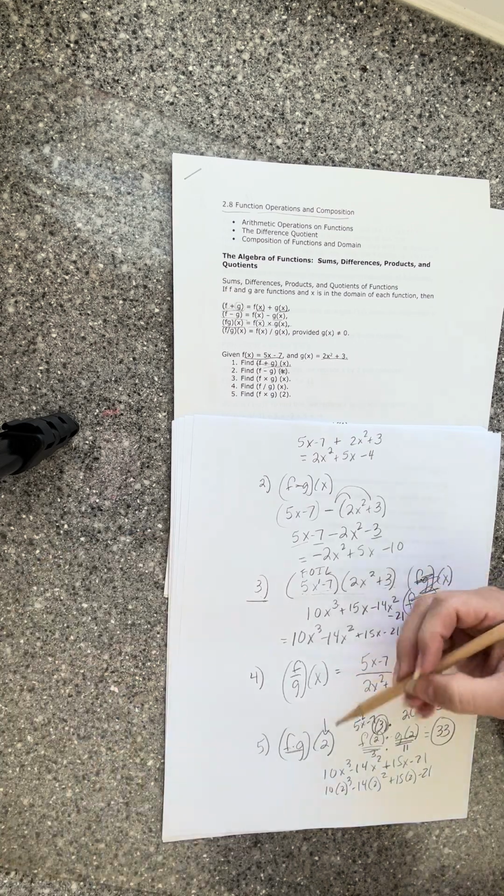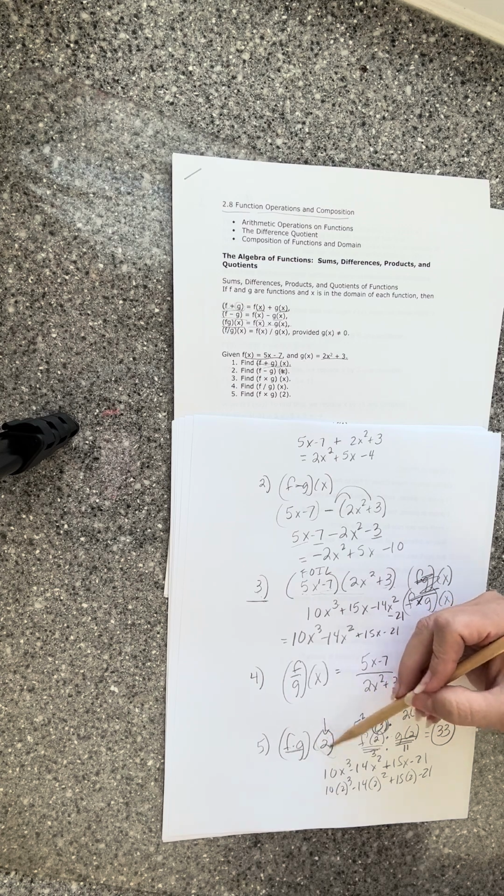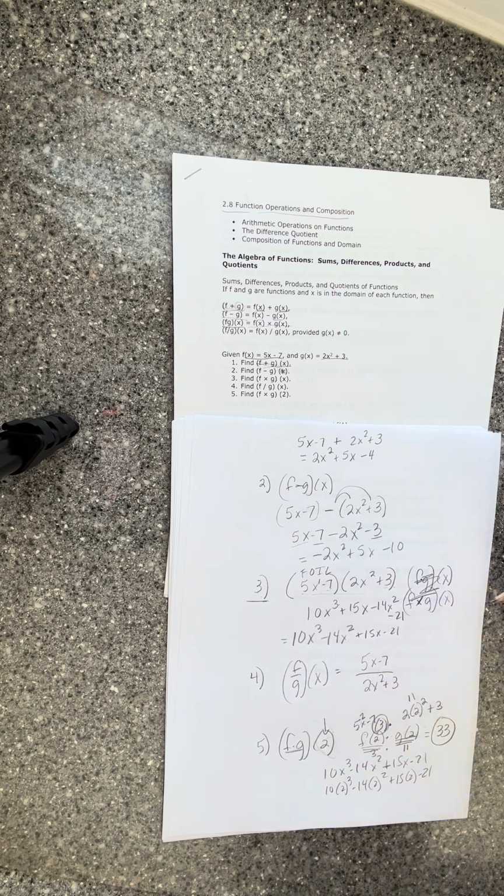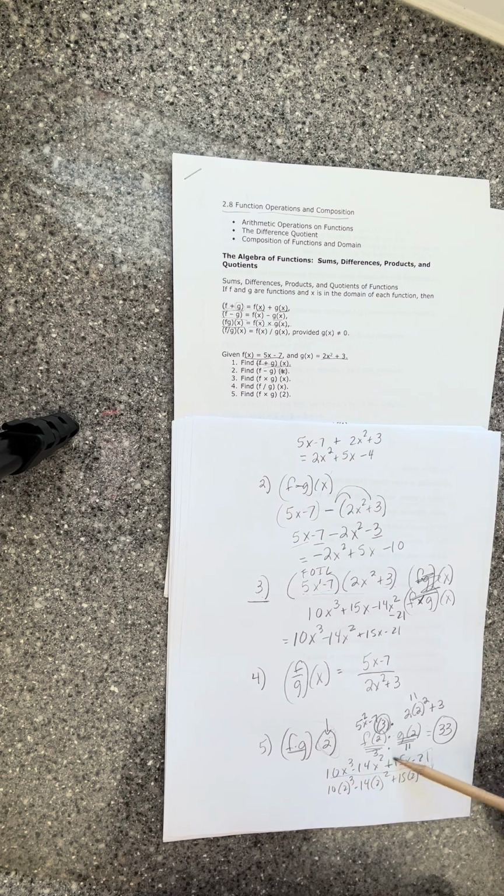So you can do it individually. It's kind of better if you have a number there. We have arithmetic on our side. We can do it with arithmetic. Whereas if it's just in terms of x, we just have the algebra. We leave it in the algebra form.